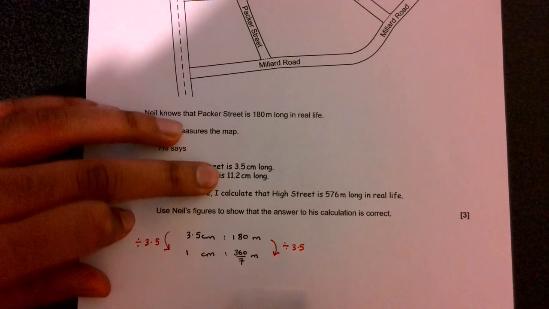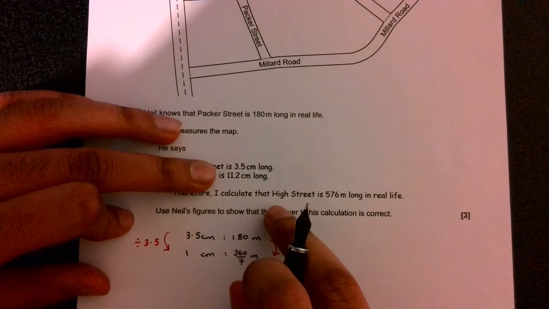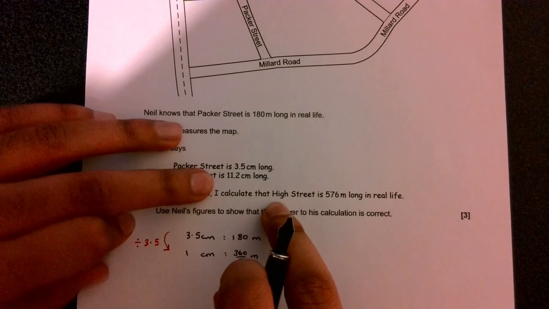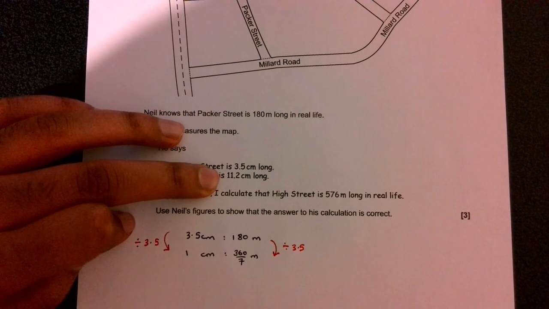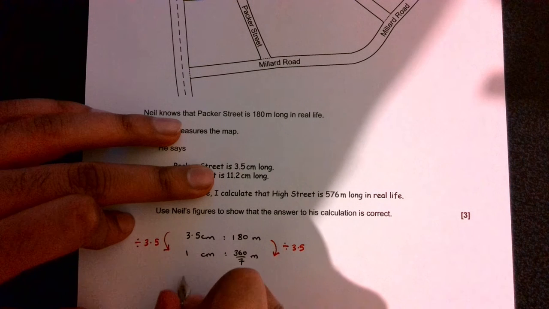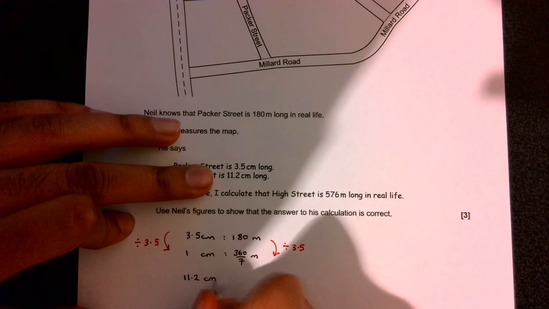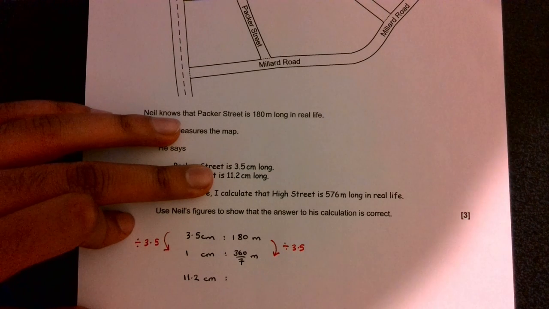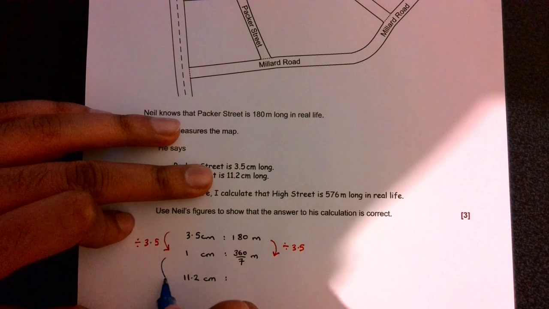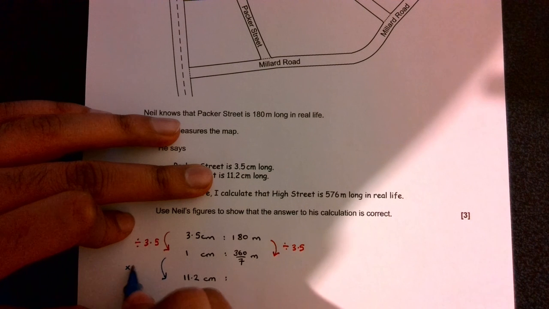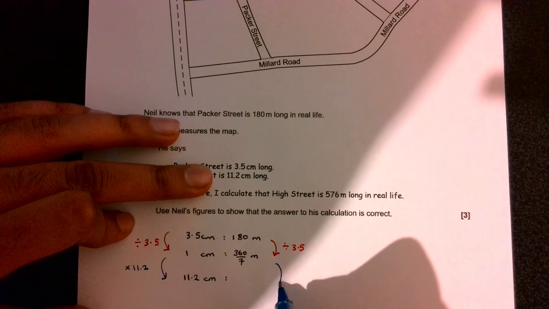We want to find out how long High Street is. High Street on the map is 11.2 centimeters. So we have 11.2 centimeters. So what we have to do over here then is multiply both sides by 11.2.